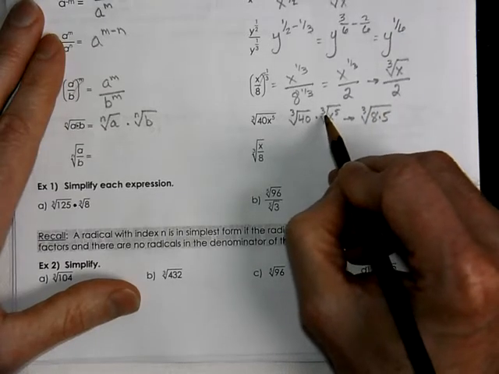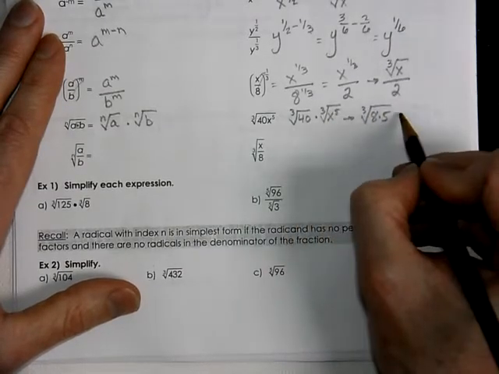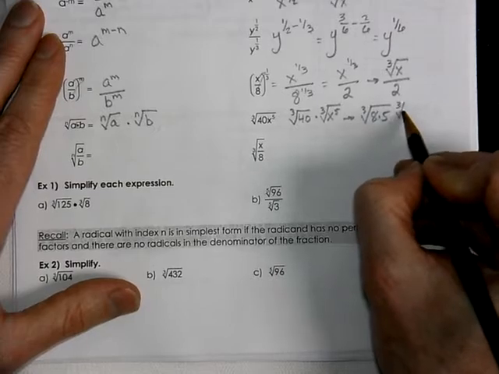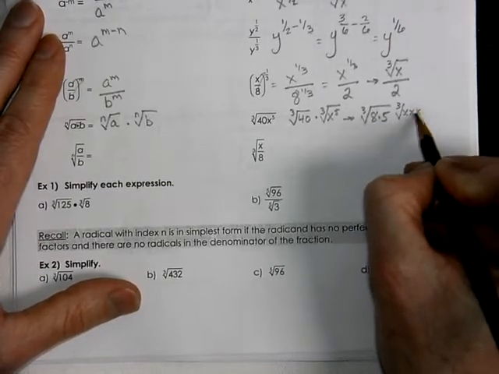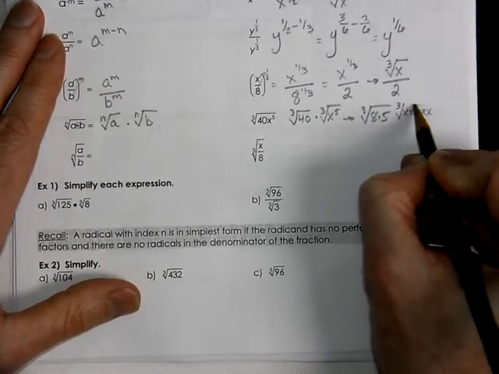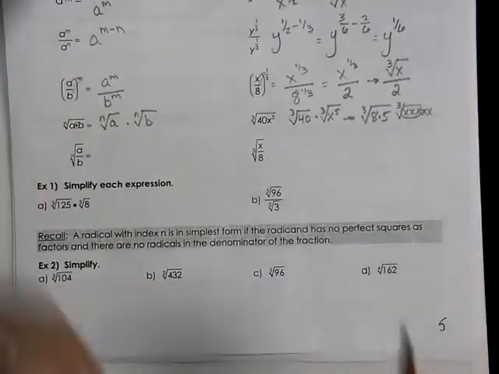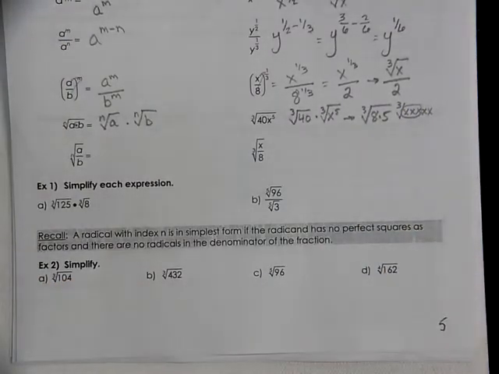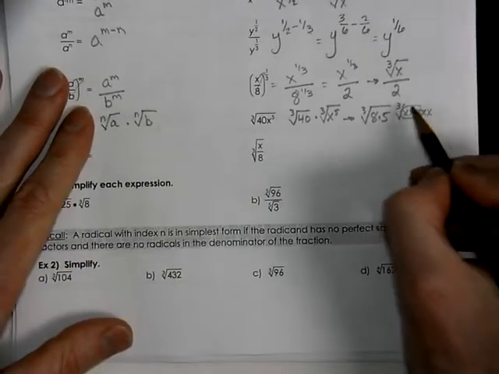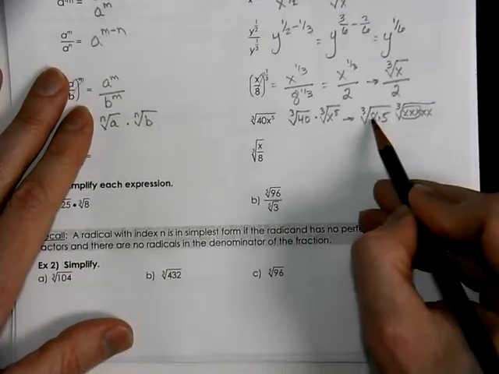Now, when we look at the cubed root of x to the 5th, we got a group of 3 of them. That's what a cubed root's looking for. Do you have 3 of a kind? And the answer is yes.